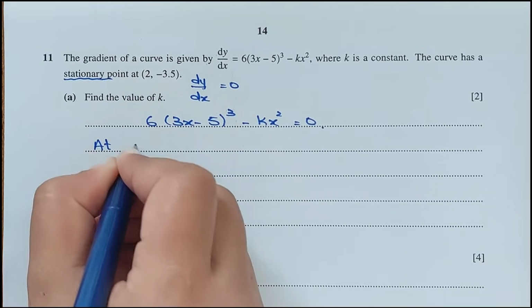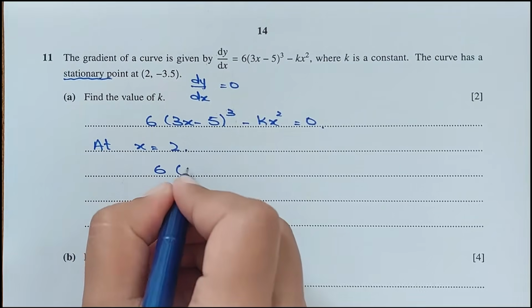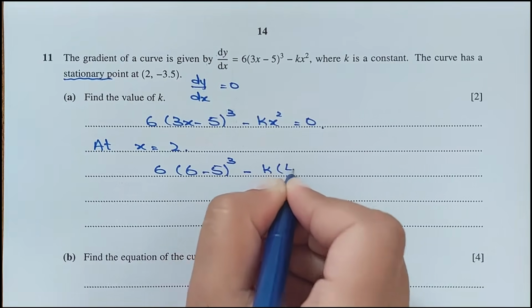At x equals 2, we have 6 times (3 times 2 is 6, minus 5) whole cube, minus k, and 2 square is 4.